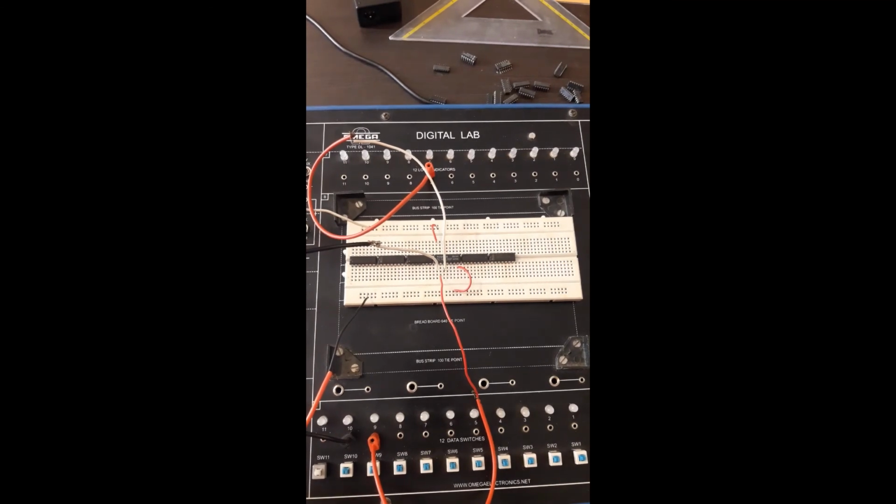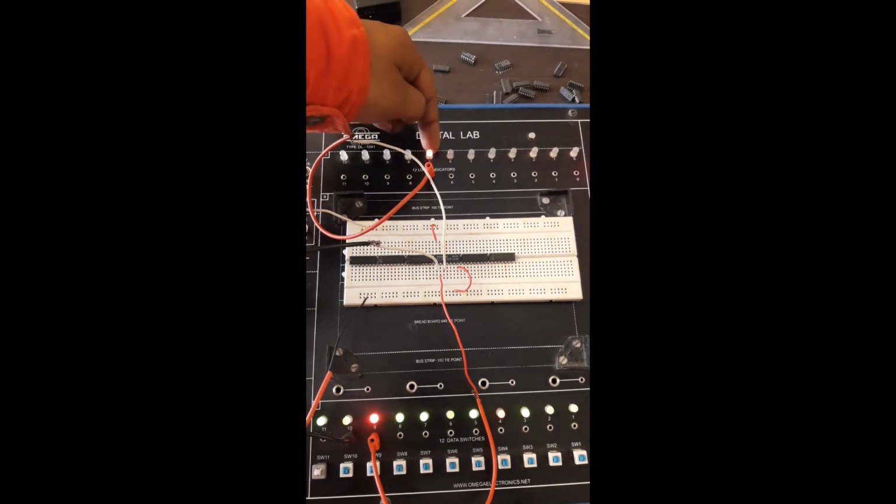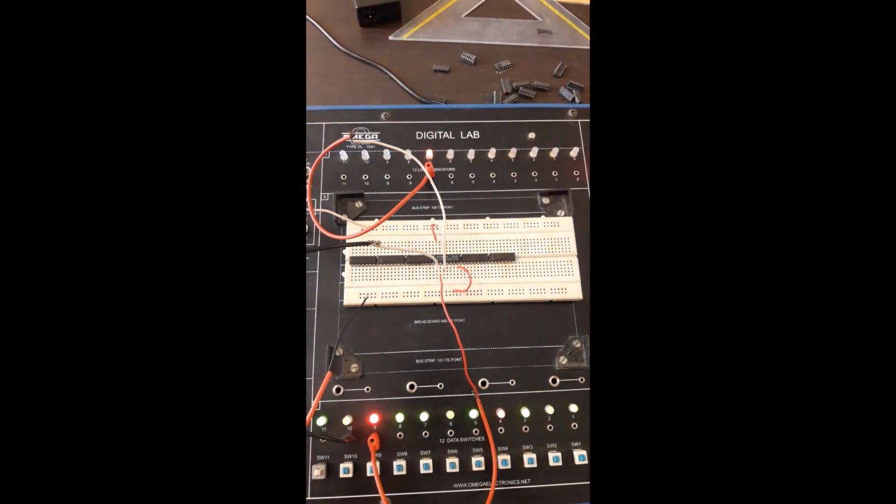Now let's switch on the device. Now we can see when both the inputs are 0, the output is also 0. You can see here the green light is glowing, that means it's 0. Now we give 0 1, and the output should be 1. You can see the output LED is glowing, it is red now. So that means the output is high for 0 1. So it is obeying the truth table.